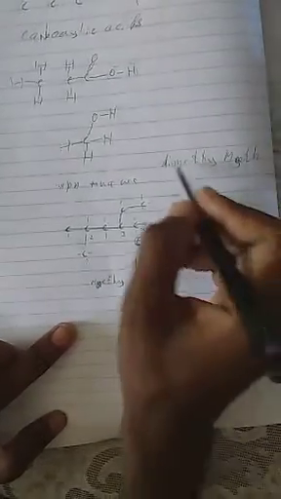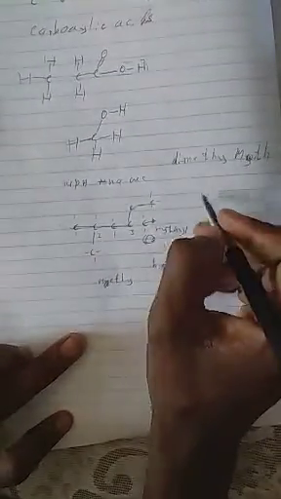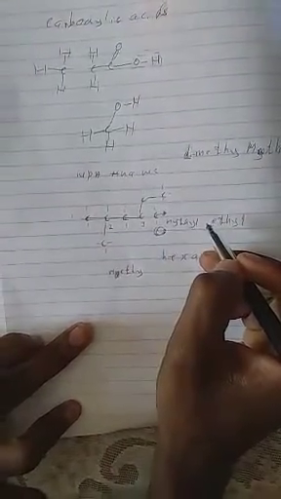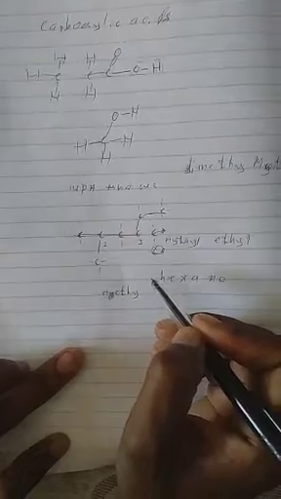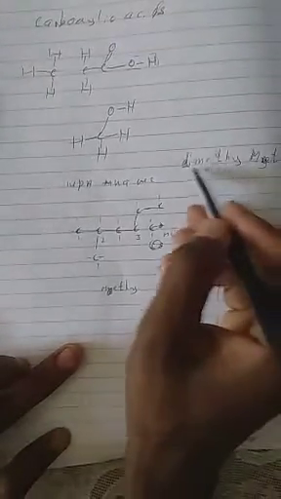But if you are saying we have two methyl and we indicated by the di, how would we be sure at which carbon those methyls are sitting? Okay, it would mean that we need to number them.